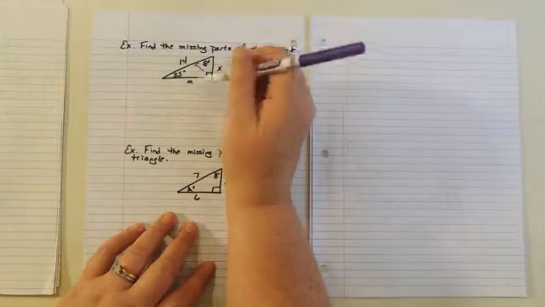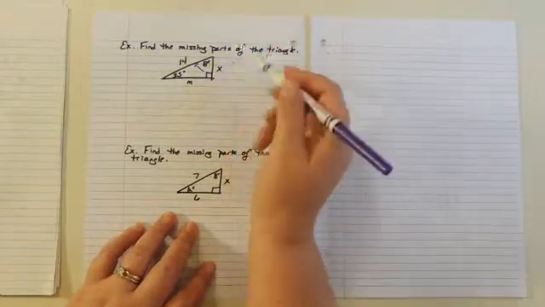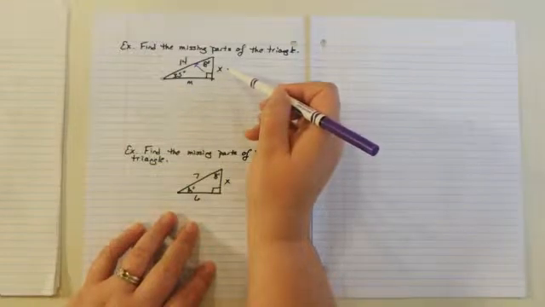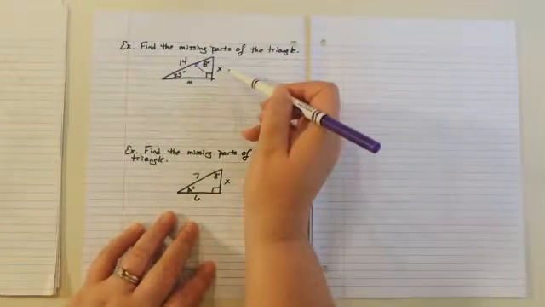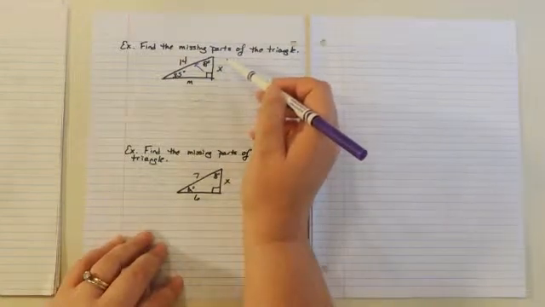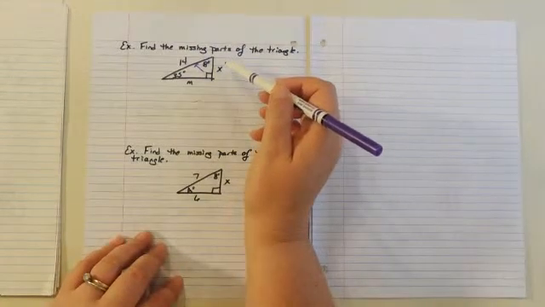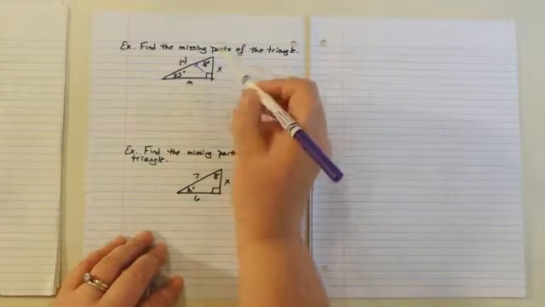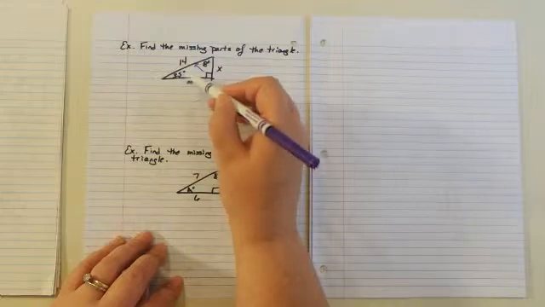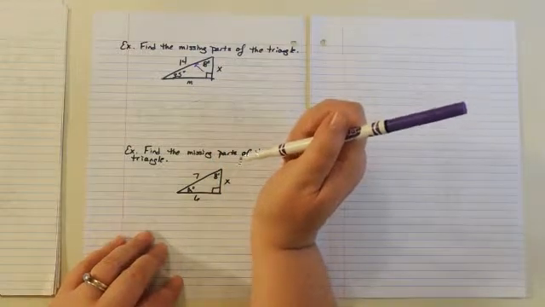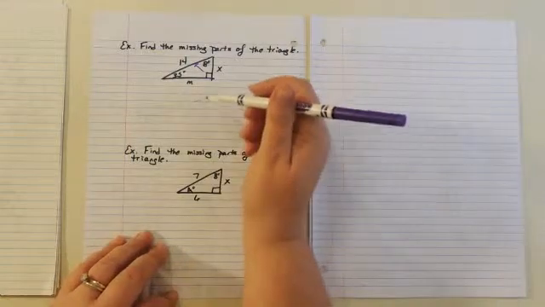If we look at the triangle, sometimes you can't tell, but in this case, x seems to be smaller than m. So we would expect m to be larger than x when we find out the measurements. And thinking about these things helps you decide at the end whether your answers are reasonable. Okay? If x is the smallest side, then 35 is also going to be the smallest degreed angle.